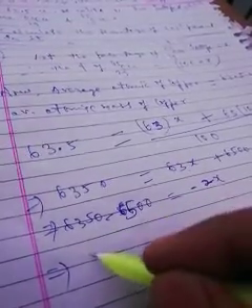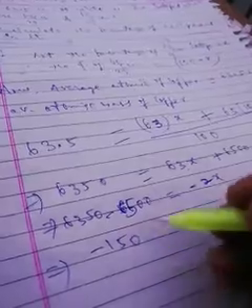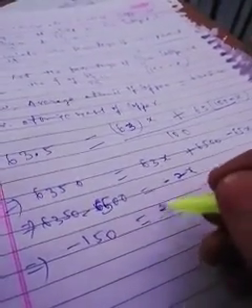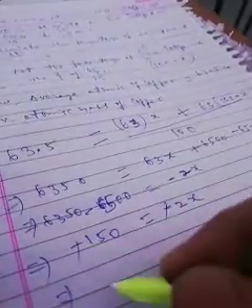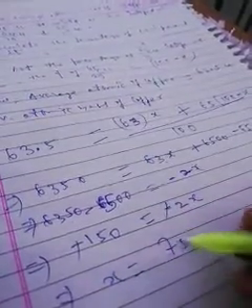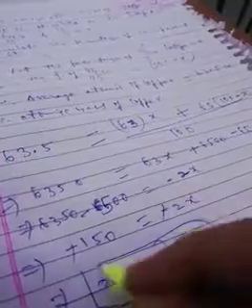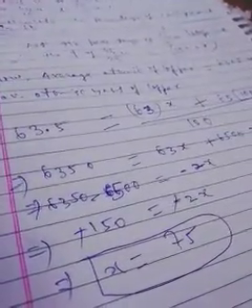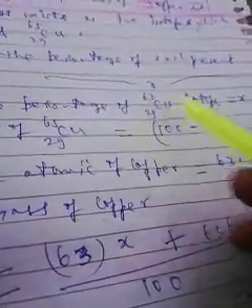We get minus 150, so this X is 75%. So copper 63 is 75%.